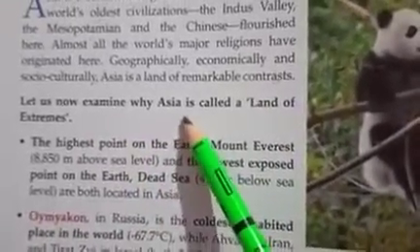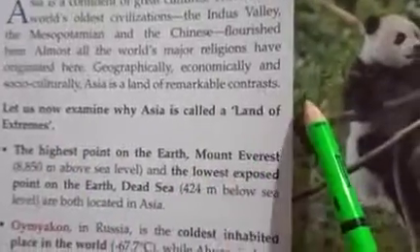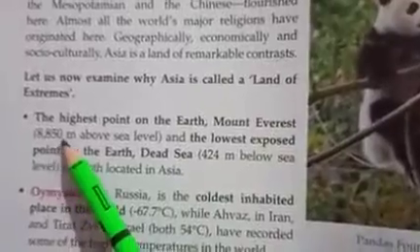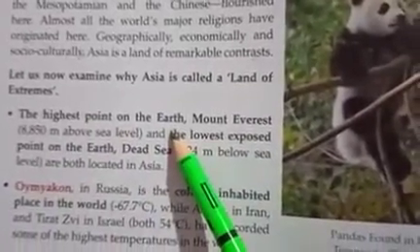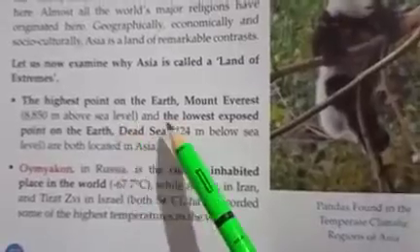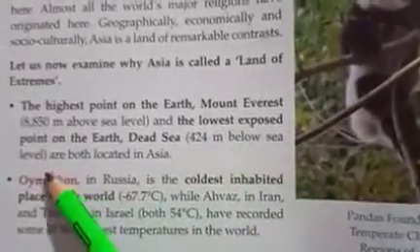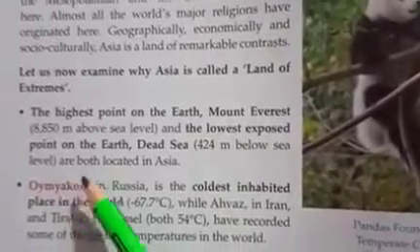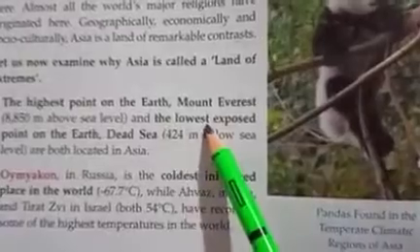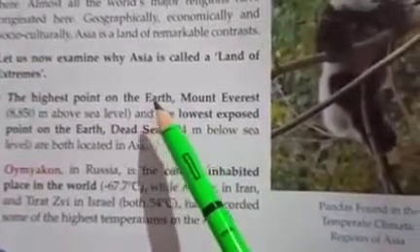Let us now examine why Asia is called the land of extremes, or why we find this contrast. Let us see the first point. The highest point on the earth, you know, Mount Everest. Yes, correct. And its height is 8,850 meter above the sea level. And the lowest exposed point on the earth is the Dead Sea. It is 424 meter below sea level. And children, is it not interesting that both the highest point and the lowest exposed point on the earth are found in Asia? So you may see the contrast between the highest point and the lowest exposed point on the earth.